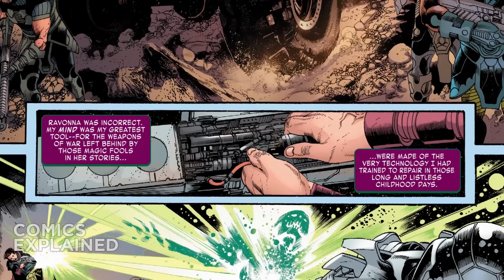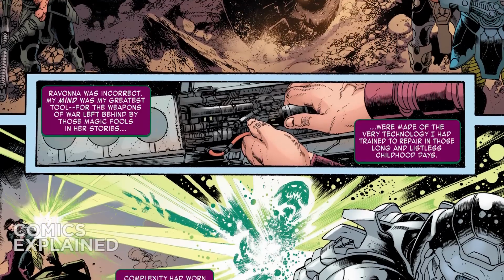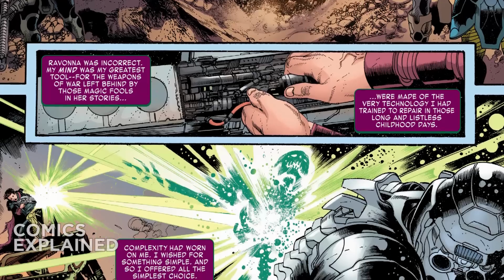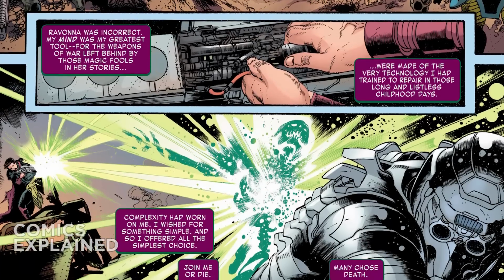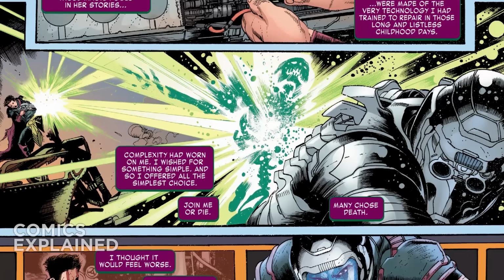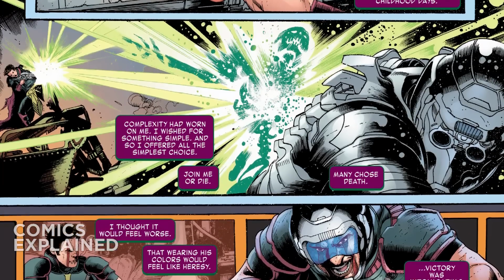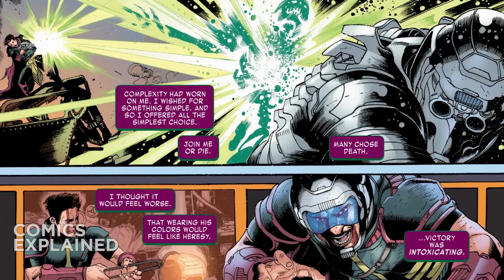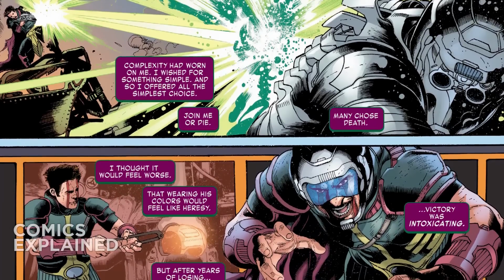He says, "I wished for something simple, and so I offered all the simplest choice. Join me or die. Many chose death." And so what this means is that he goes forward literally as a conqueror, that he starts to build this suit up for himself that basically looks like the suit of Kang the Conqueror, that much like Kang the Conqueror, he starts to conquer the world.